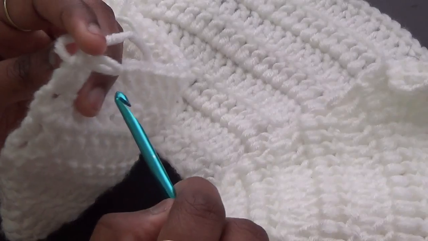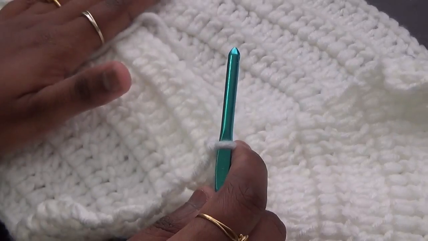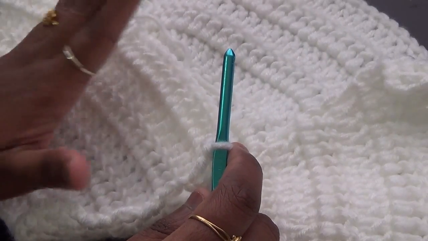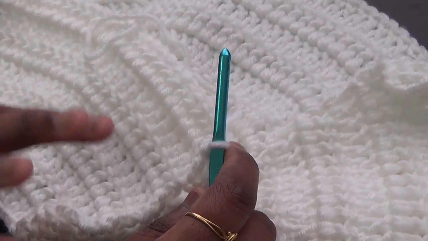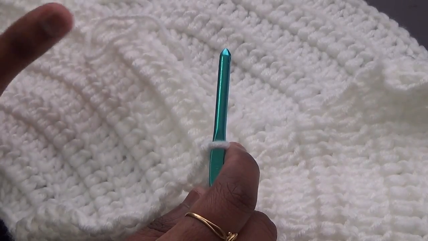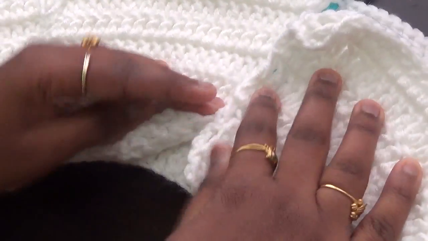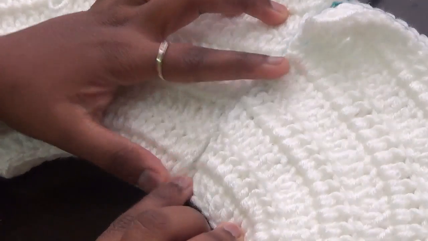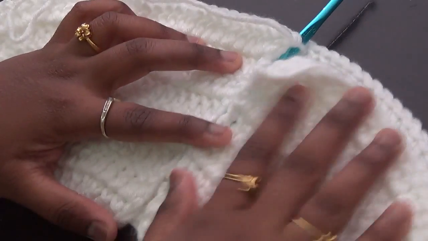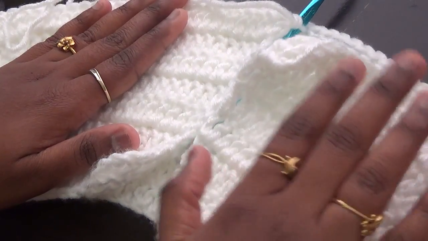Even if you didn't understand any of the maths I have done, don't worry, just count your total number of stitches, divide it by 6. That's all you have to do. Don't worry about the extra stitches, because you can always add the stitches in the front part. So this will be my back part. I will be attaching the button here. So this will be my back left and this will be my back right.